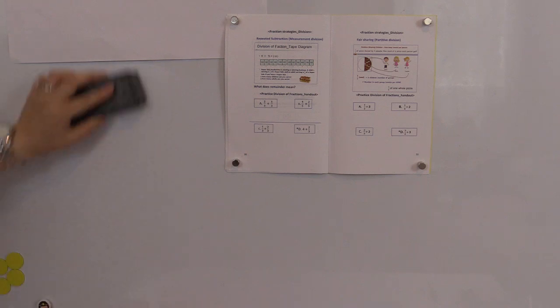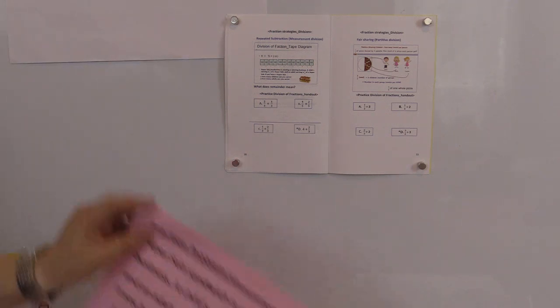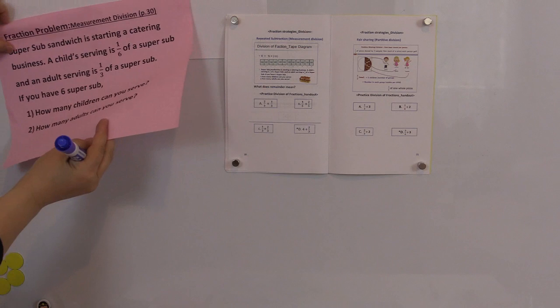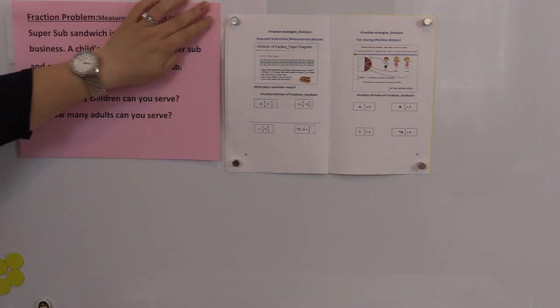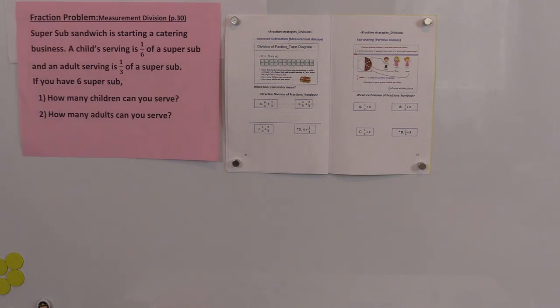So in your strategy book page 30, what does the problem say? Let's read the problem together. Okay, it says, Super Sub Sandwich is starting a catering business. A child serving is 1/6 of a super sub, and an adult serving is 1/3 of a super sub. If you have 6 super subs, how many children can you serve? How many adults can you serve? So what kind of problem do you think it is? Do you know the total? Yes, my total is 6 super subs, right?